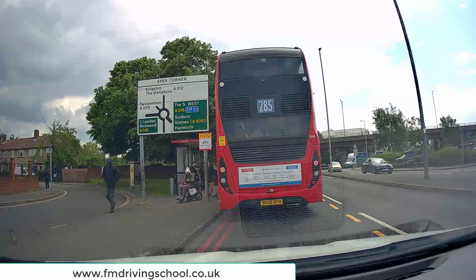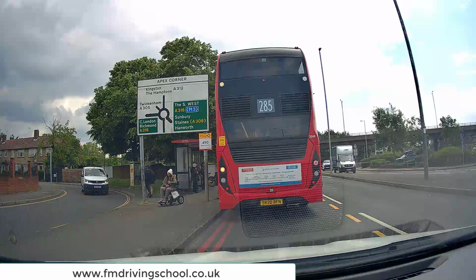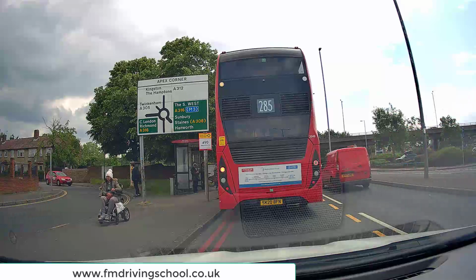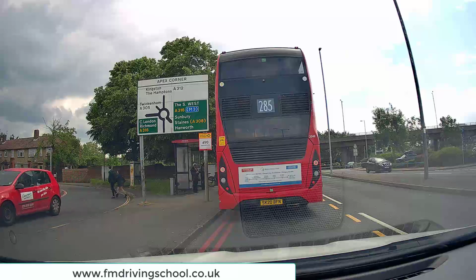So this is an exact test route. Imagine you're on a driving test. You're taking the first exit. What is going wrong here? Can you see the fault? I'm going to give you a clue. You can see all the cars on the right moving across.